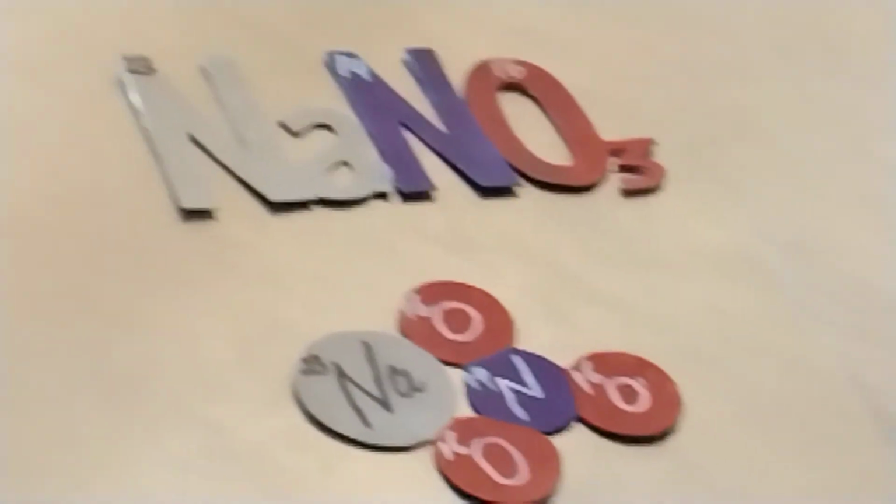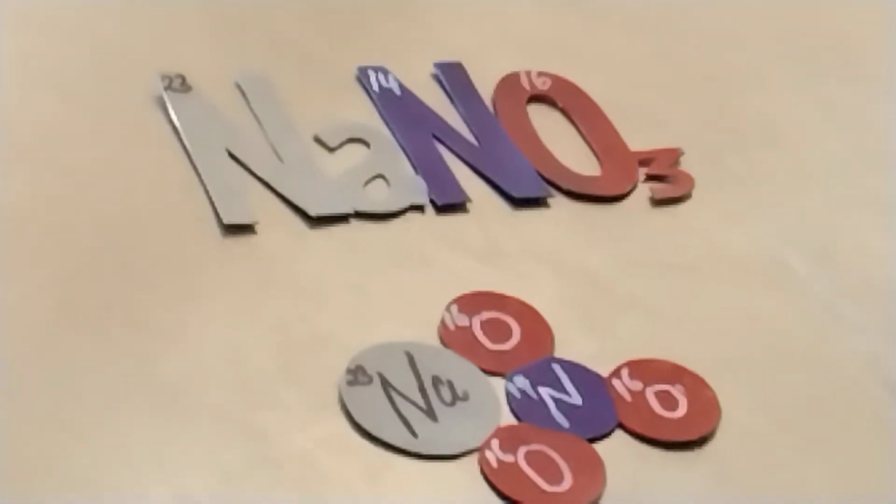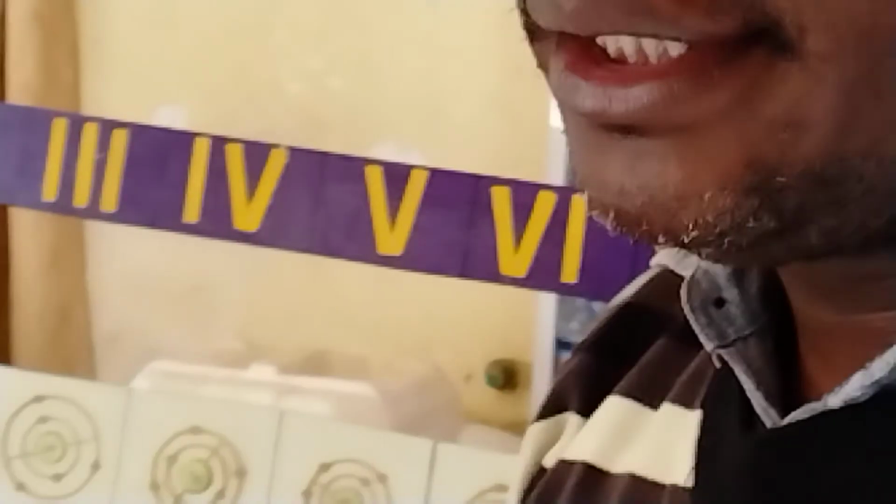We shall be talking about the mole. We shall be calculating the molar mass and so on and so forth. But this is very important: how to analyze the chemical formula and how to calculate these mass numbers.